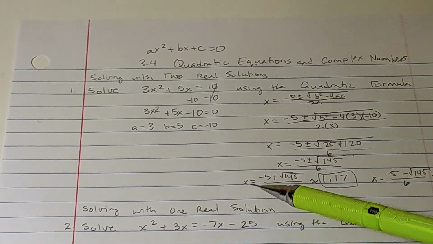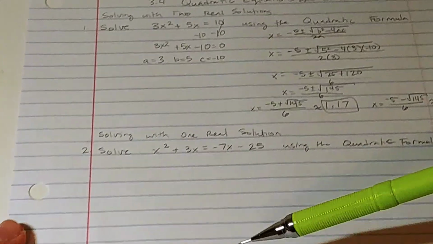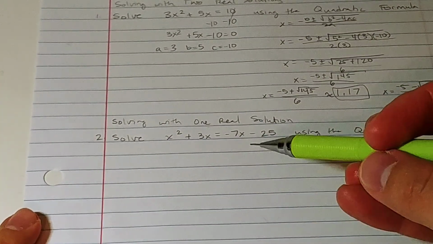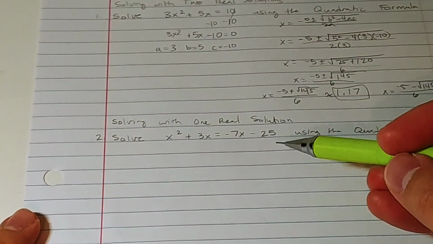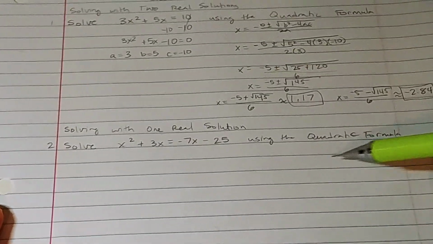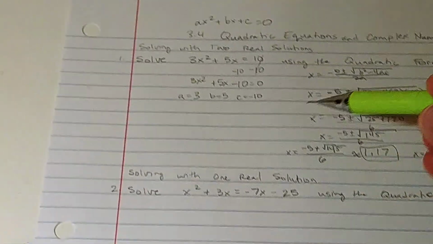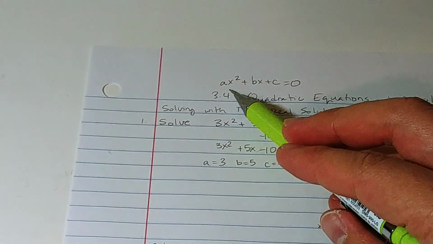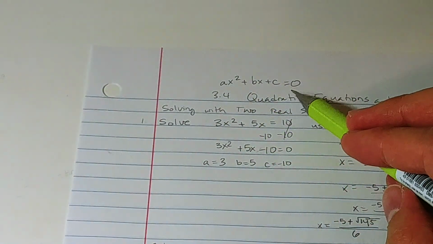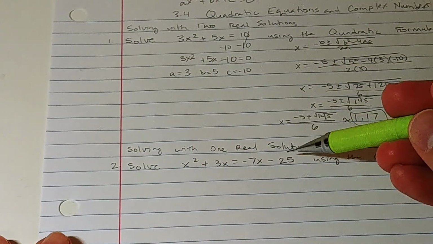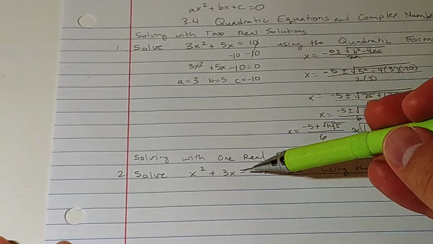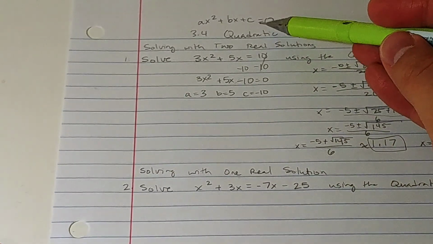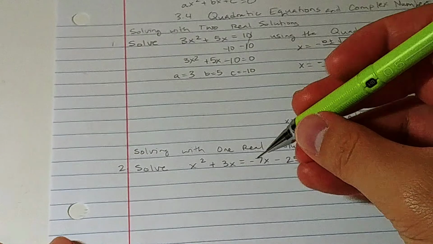Let's look at one that has one real solution. It says solve x squared plus 3x minus 7x minus 25 using the quadratic formula. So just like before, we need to make ax squared plus bx plus c equals 0. Sorry, equals 0. I think I said 1.